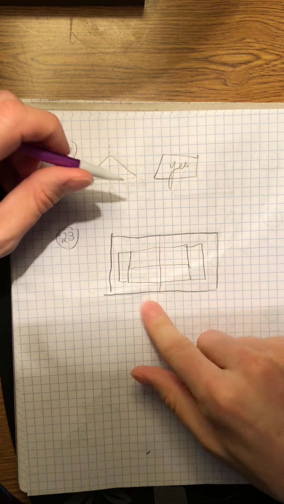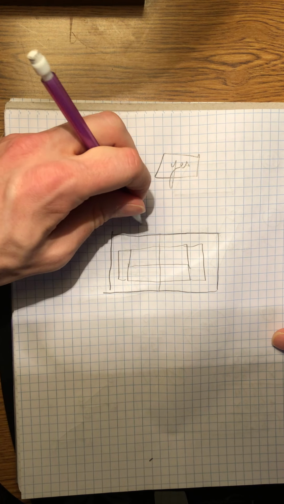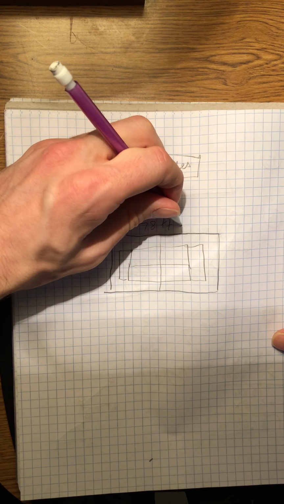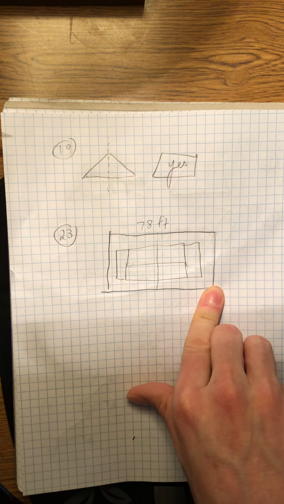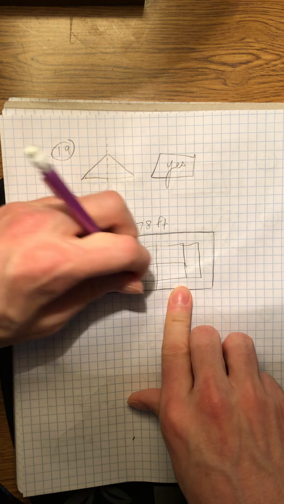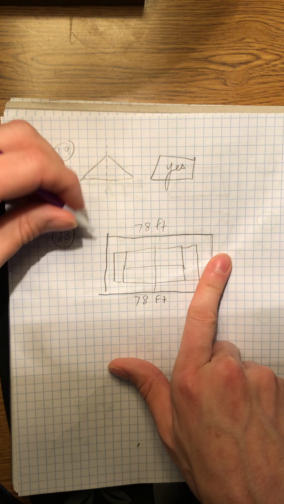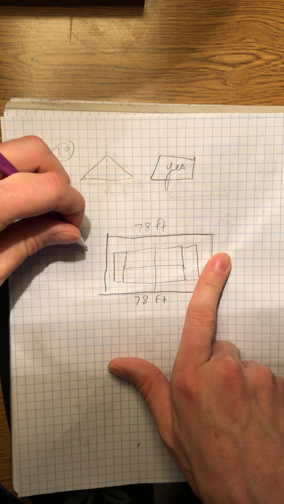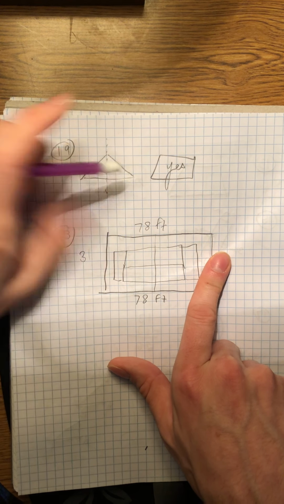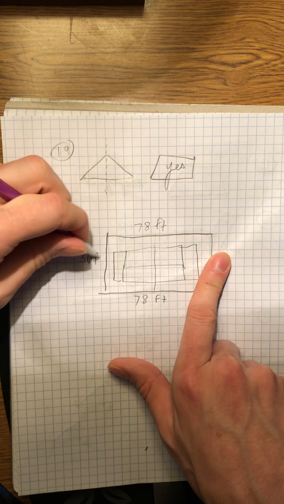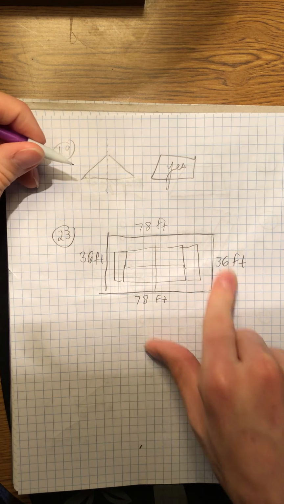Okay, so here's my tennis court. It's 78 feet long. And is it 78 feet long only on the top, or is it also that long on the bottom? Yeah, it's the same on both. That's what a rectangle is. It's the two equal sides. On these sides, it is 36 feet wide. So here's my rectangle.